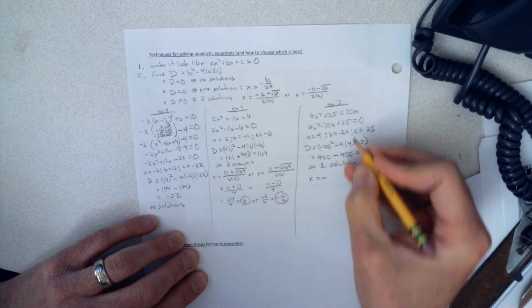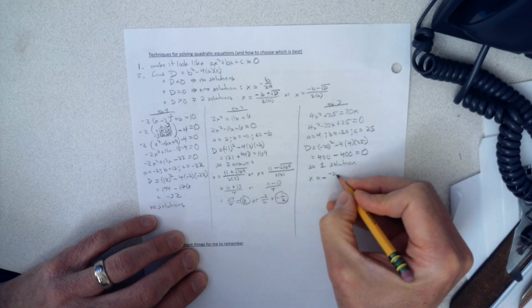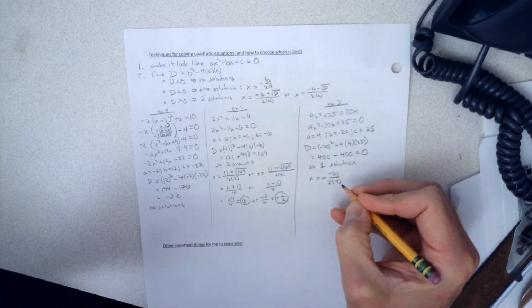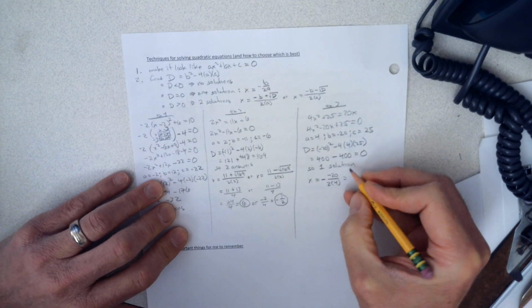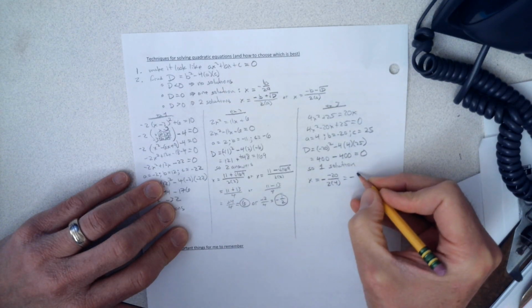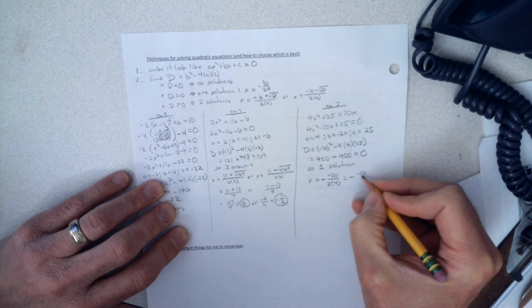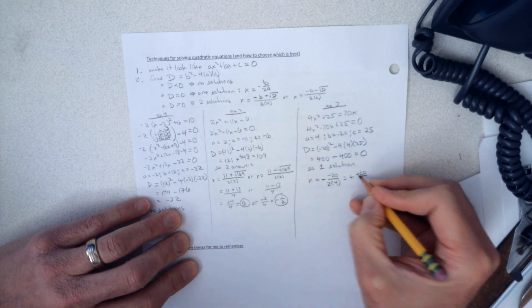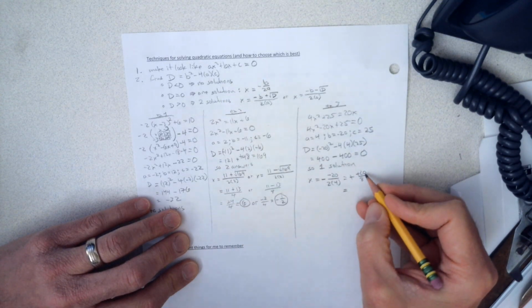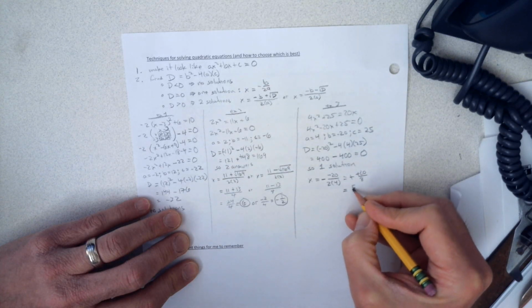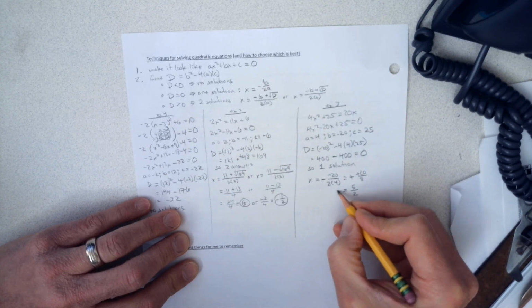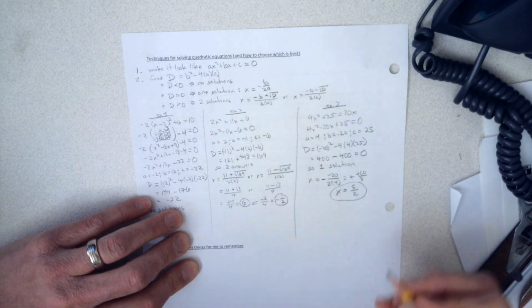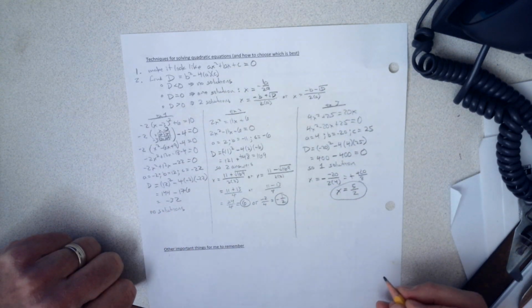So the opposite of b, which is negative 20, over 2 times 4, which is the opposite of negative 20 over 8. The two negatives there are going to make positives, and those are both divisible by 4. That would leave me x equals 5/2 as my one solution to this problem.